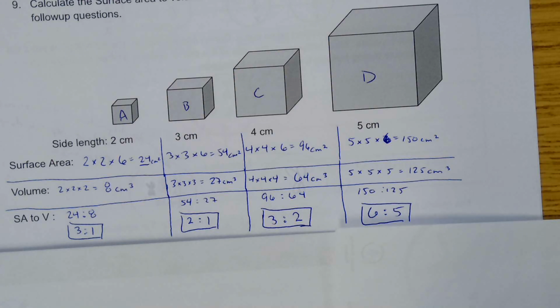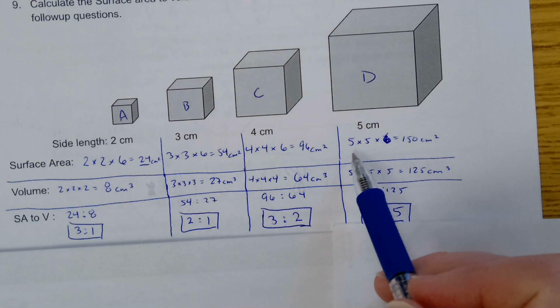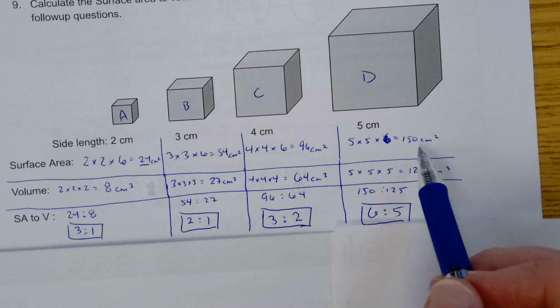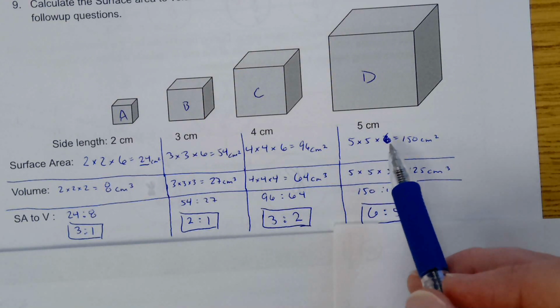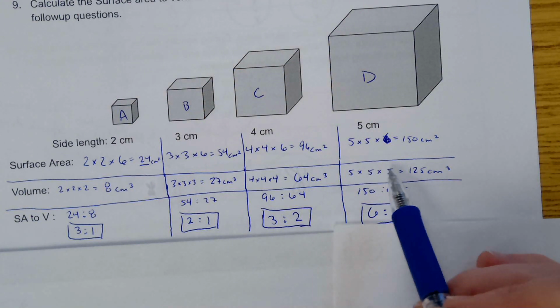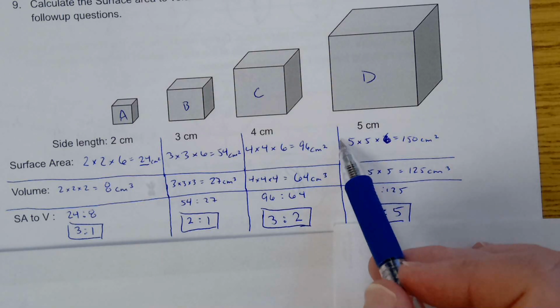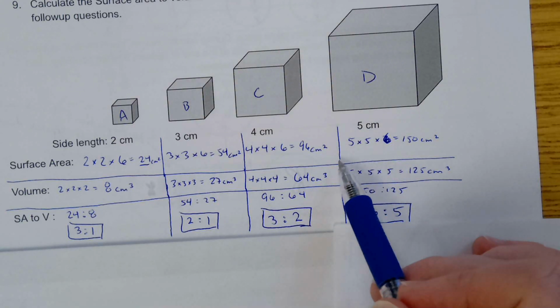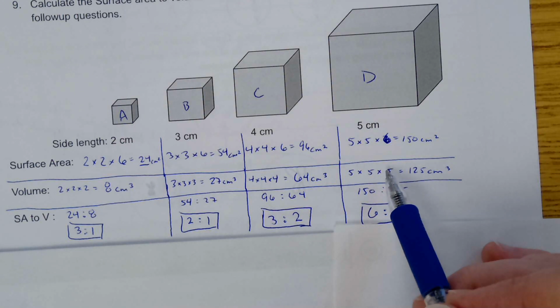And there's actually a trick to this, by the way. When you do the math and you write everything out, you'll notice that 5 times 5 times 6 over 5 times 5 times 5, if you ignore these first two 5 by 5s, you get a 6 to 5 relationship.